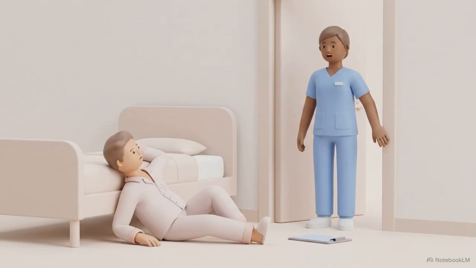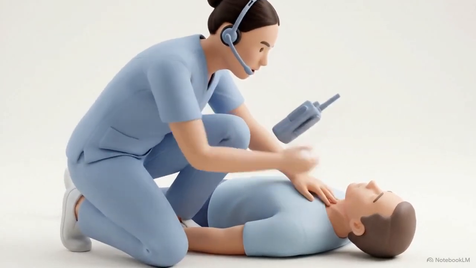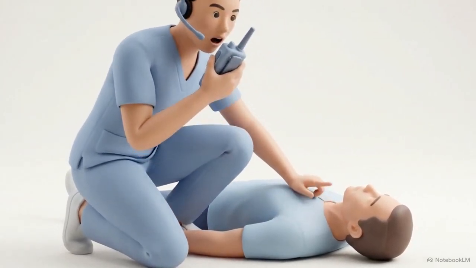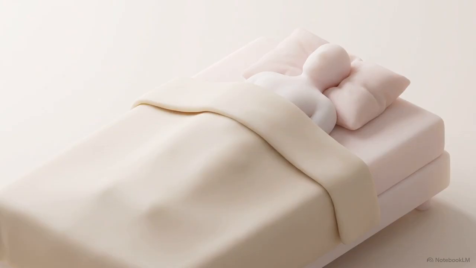If you find a client unresponsive, do not assume they are in a deep sleep. Avoid delays. Do not wait for a supervisor before taking action. Check for a pulse and breathing immediately. Call 911 and stay with the client. Another staff member notifies the provider. Document the exact time.